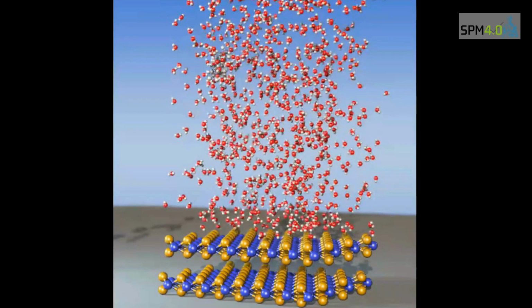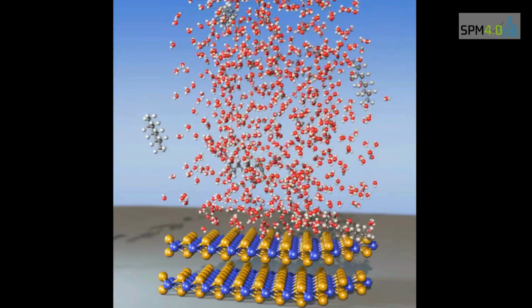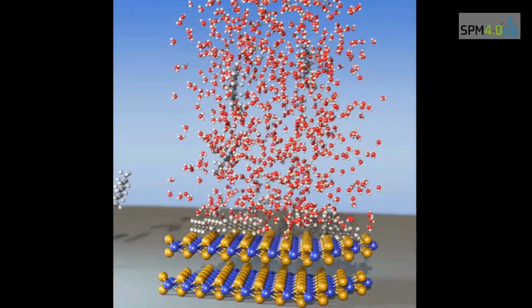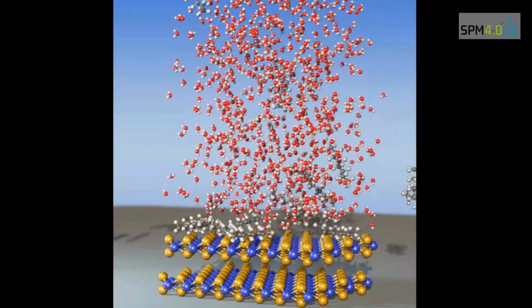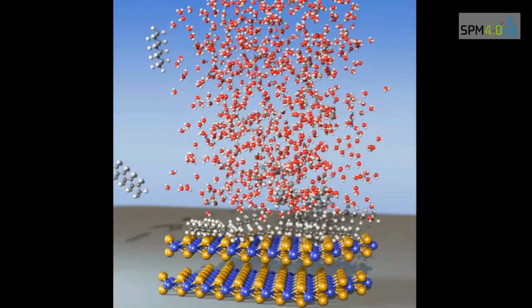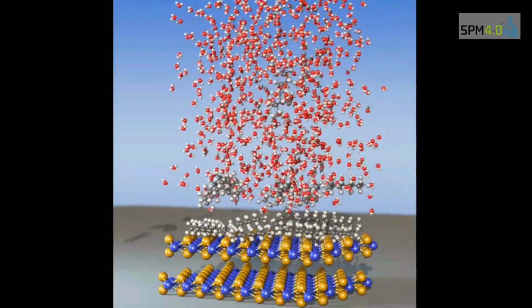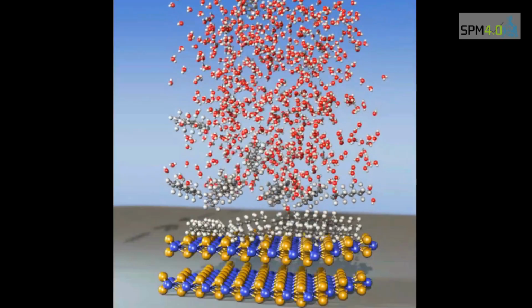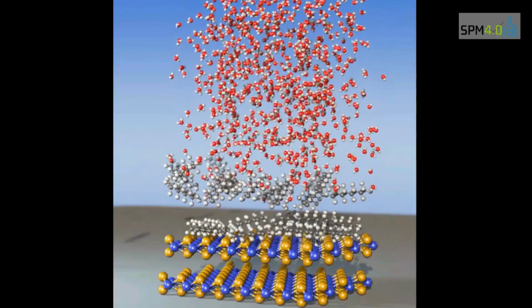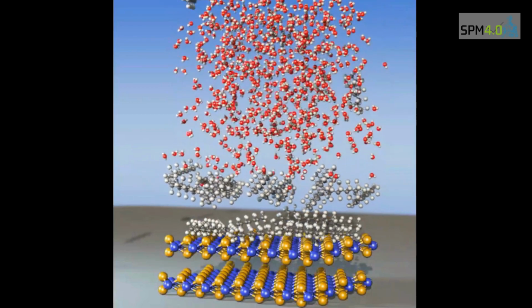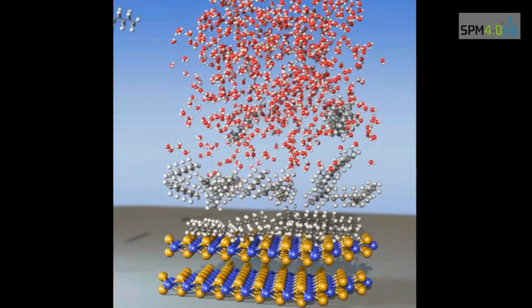So this is the scheme. At the beginning, you have the water in contact with the hydrophobic surface, but eventually these hydrocarbons diffuse. And when they go to the surface, they stick and then expel the water molecules from the interface.